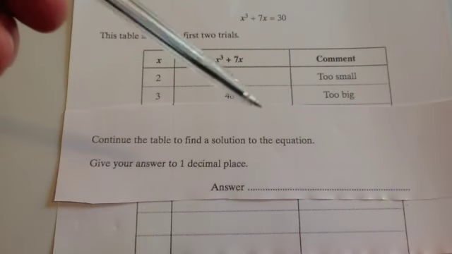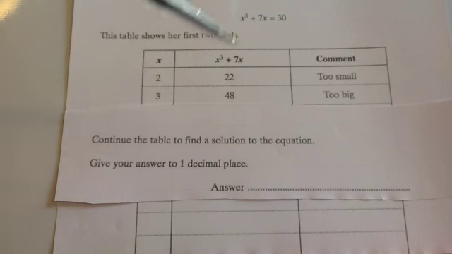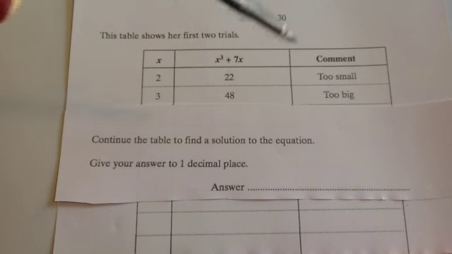Here's a typical question. Continue the table to find a solution to the equation, giving your answer to one decimal place. So the equation is x cubed plus 7 times x equals 30. So you've got to try different inputs, different values for x, and try to get an answer close to 30, and you want to find the answer to one decimal place.